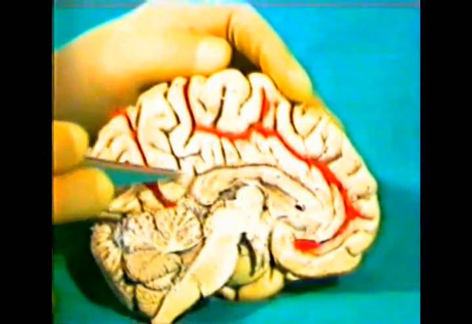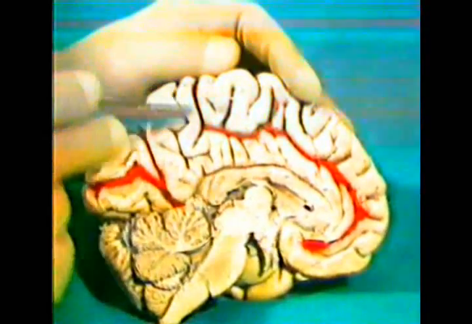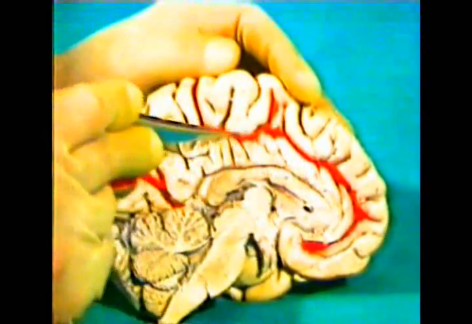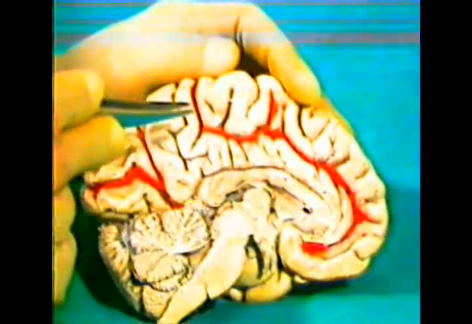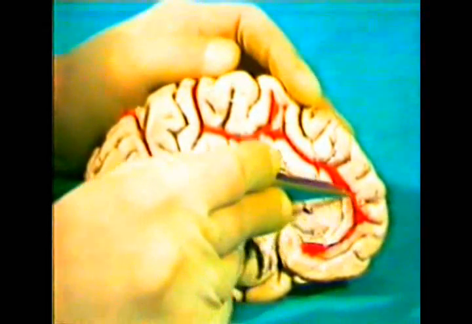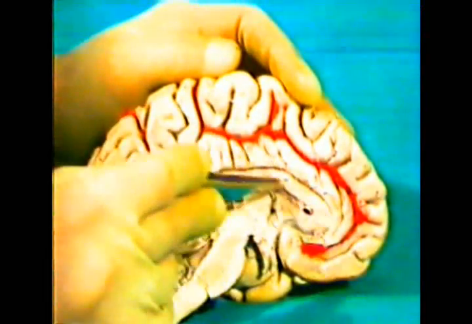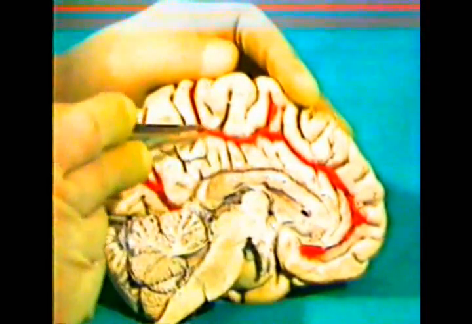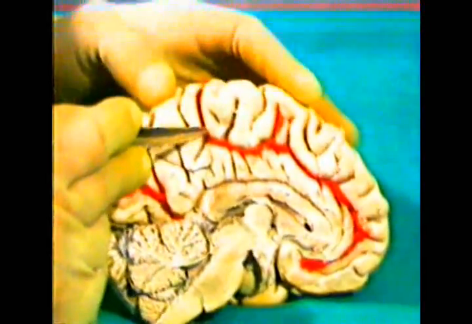This is the cingulate sulcus or sulcus cinguli, which begins below the genu of corpus callosum and runs backwards parallel to the end near the splenium by turning upwards to reach the superior border.